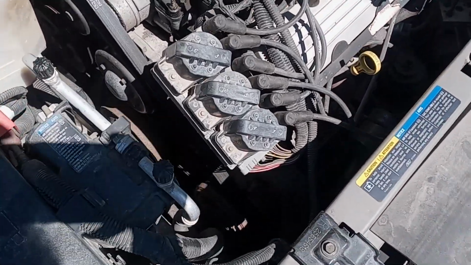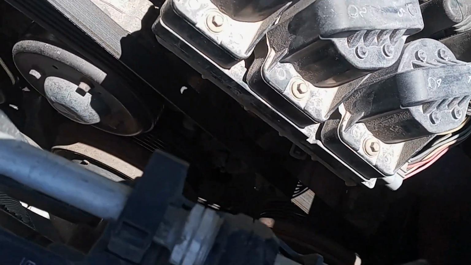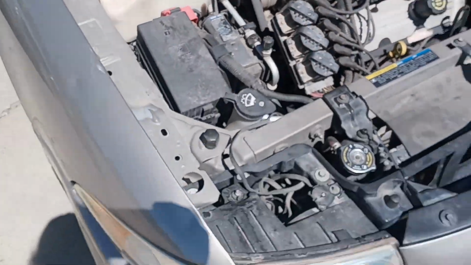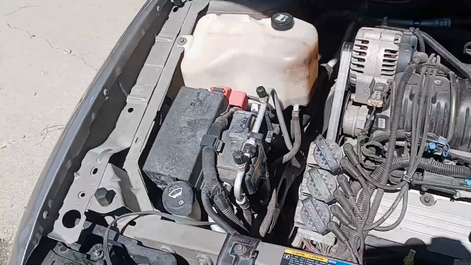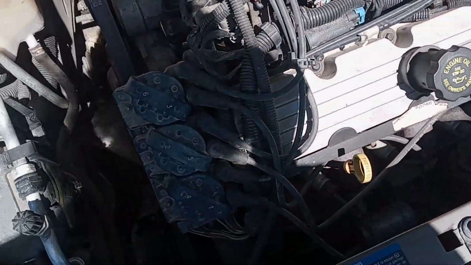So I went to a junkyard and I picked up all three coil packs, the ignition module, and the bracket itself. I got it for $15 at the junkyard. The guy gave me a real good deal on it because I'm kind of a regular there. I paid $20 for my last one for this car. Well, he only charged me $15 for this one.